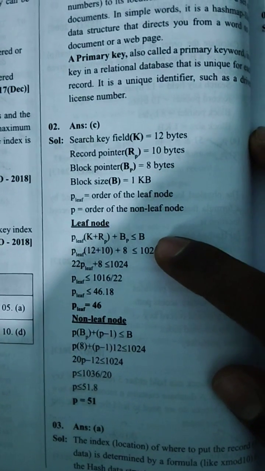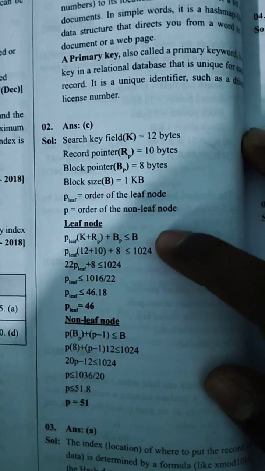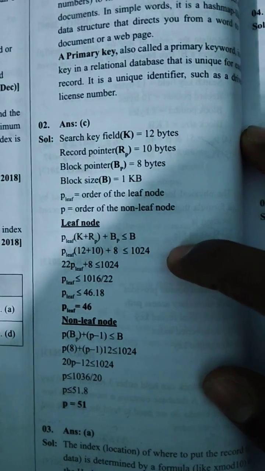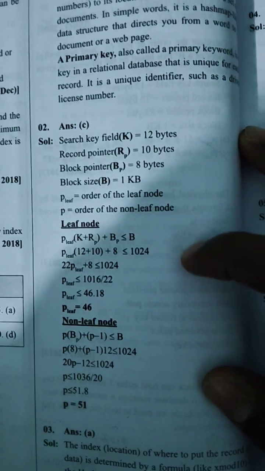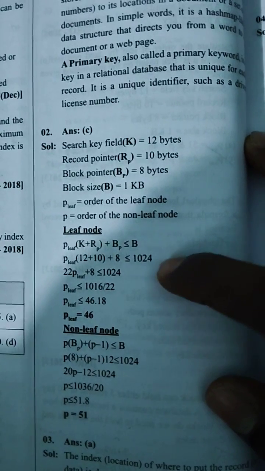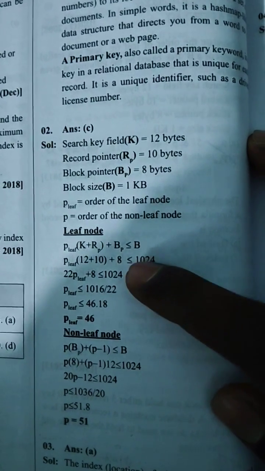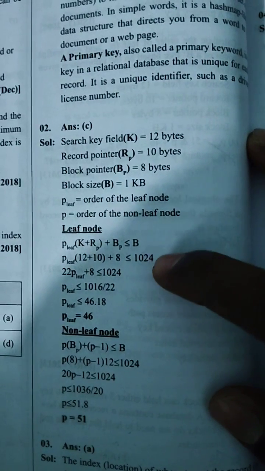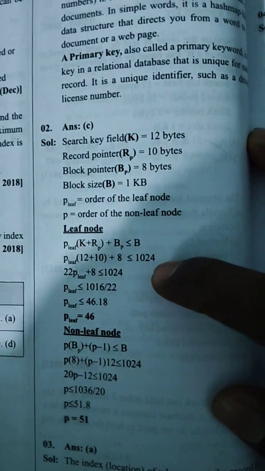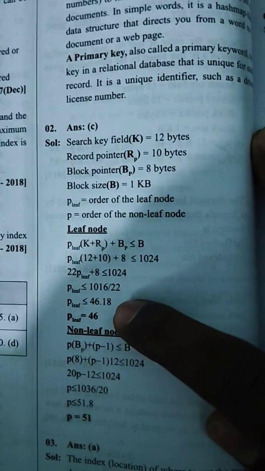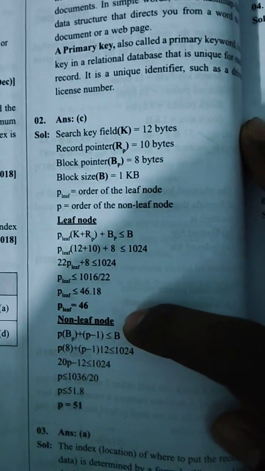First, leaf nodes. P leaf times (K plus RP) plus BP is less than or equal to B. P leaf is equal to 12 plus 10 plus 8, less than or equal to 1024. P leaf plus 8 is less than or equal to 1024. P leaf is less than or equal to 1016 by 22. P leaf is less than or equal to 46.18. P leaf is equal to 46.